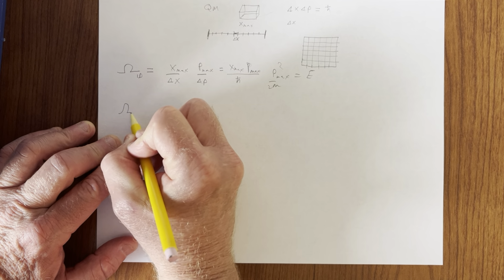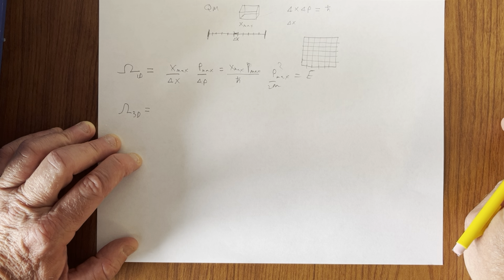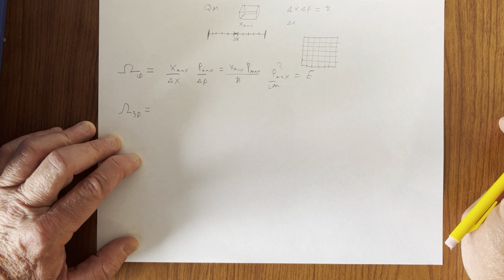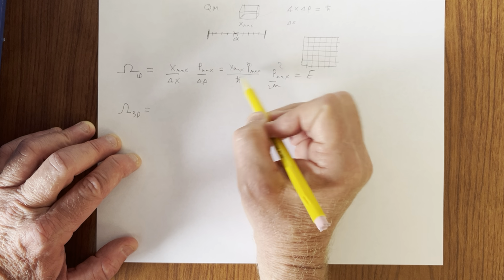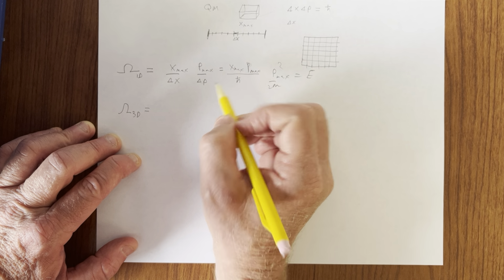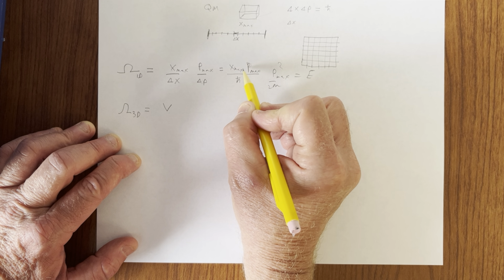And we can then think of making this three-dimensional, right? So the particle is not confined to a one-dimensional world, but a three-dimensional one. But it's simple to then extend this idea to a three-dimensional world, right? We make it a volume, so x max times x max times x max, right?